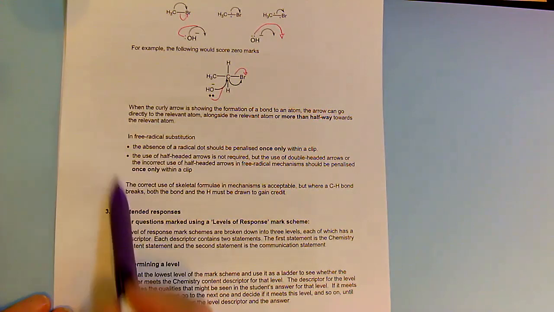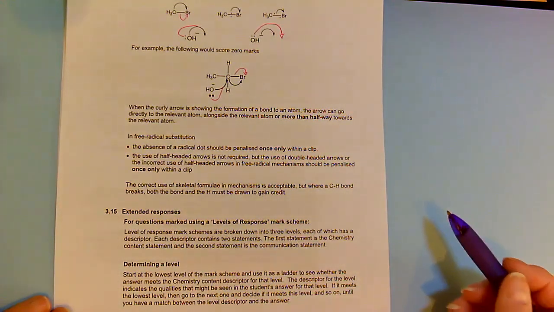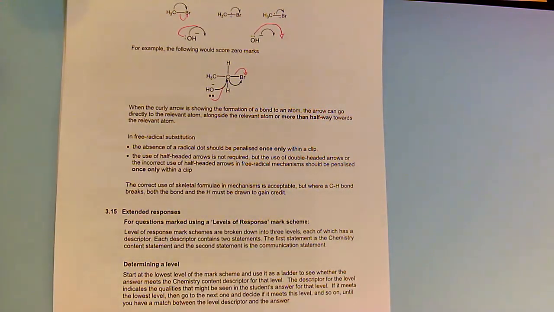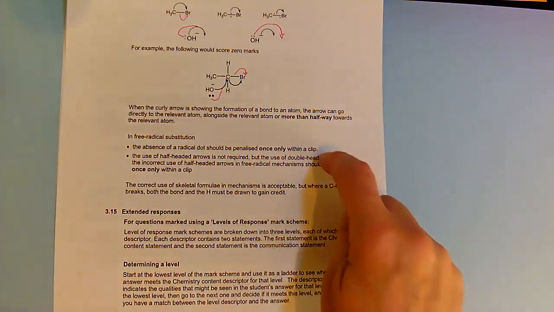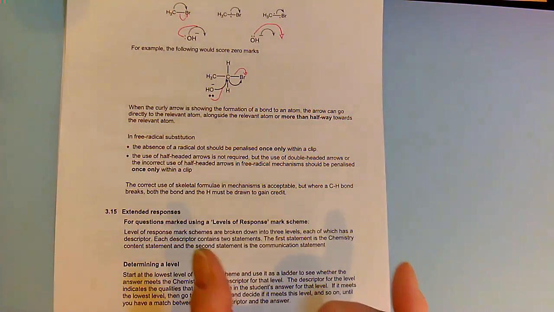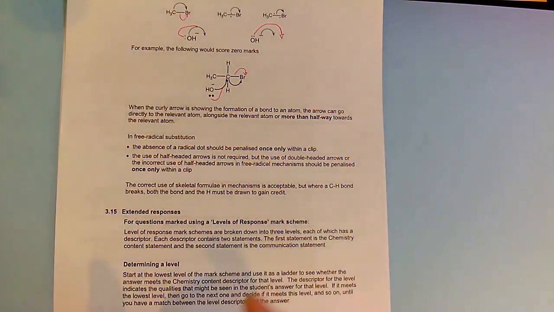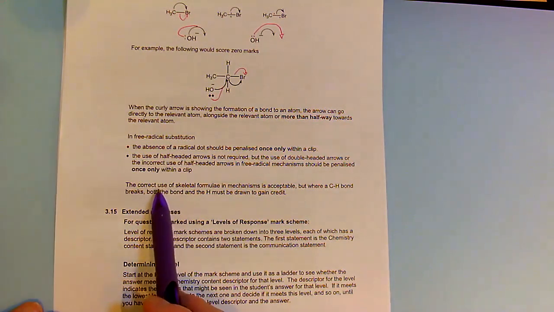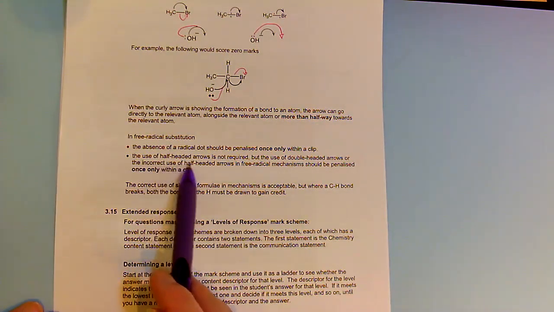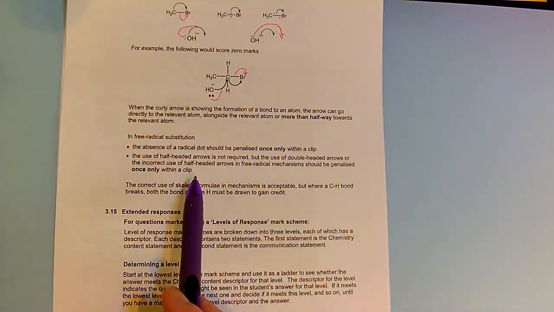And looking at radical substitution mechanisms, the absence of a radical dot should only be penalised once within an answer, so within one answer. We don't actually use radical half-headed arrows for radical mechanisms.